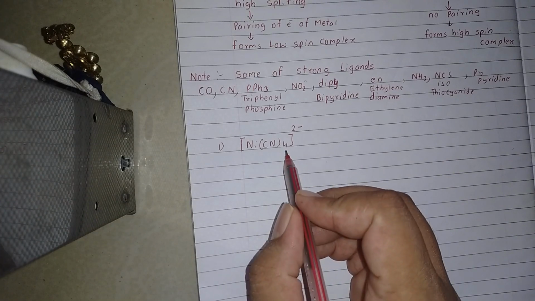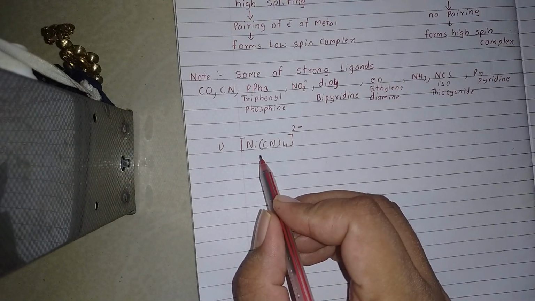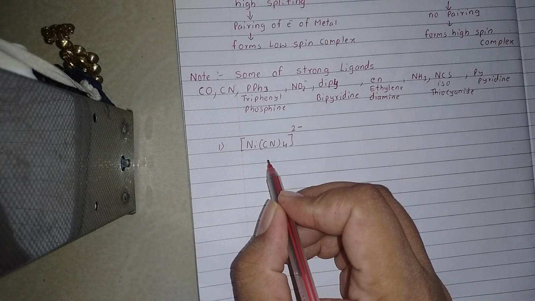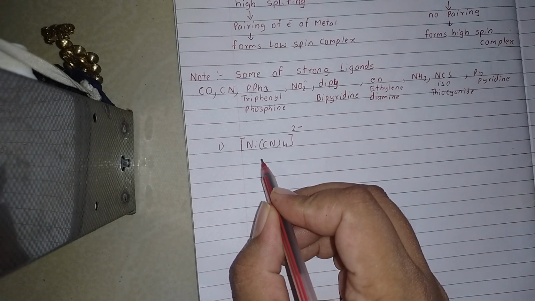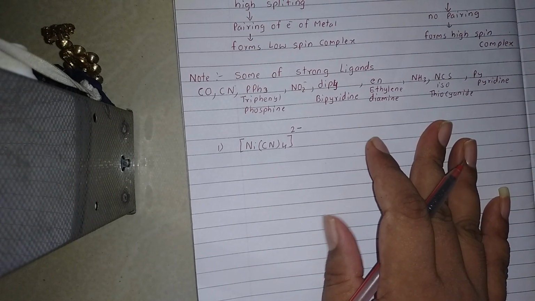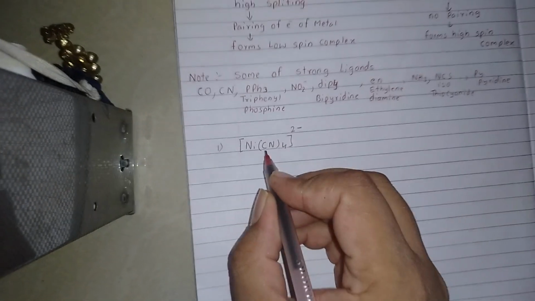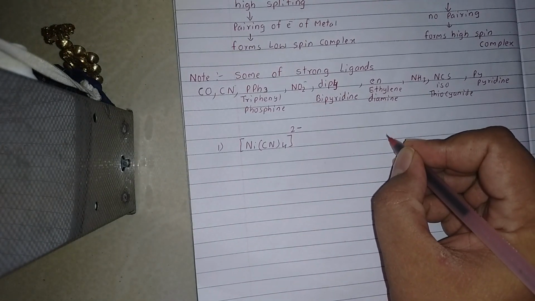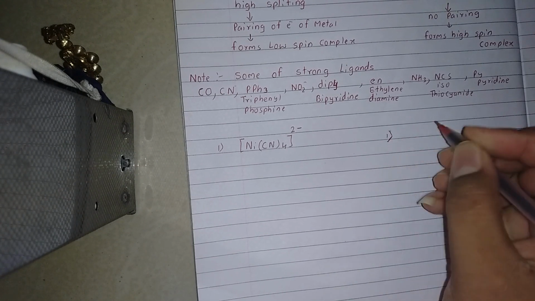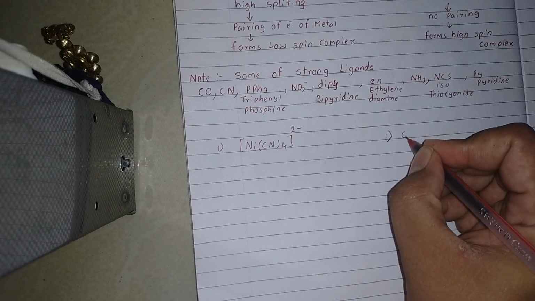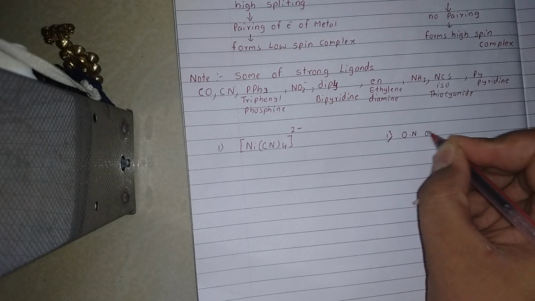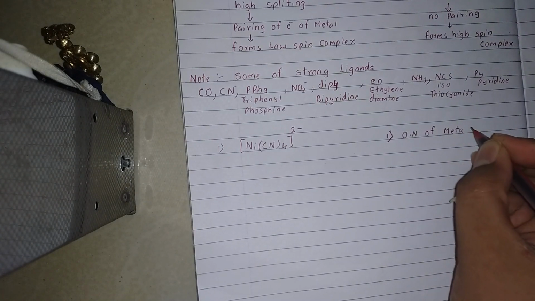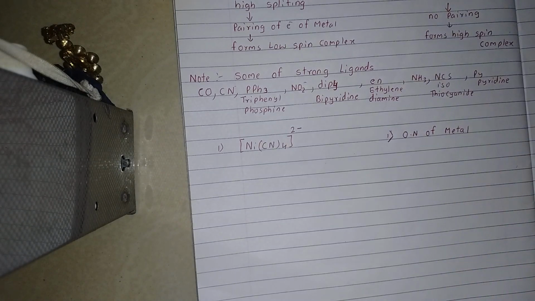I have taken the example of tetracyanonickelate. We are going to determine the hybridization of the nickel in this complex. There are tricks to determine the hybridization. The first rule is that you have to find the oxidation number of the central metal atom.